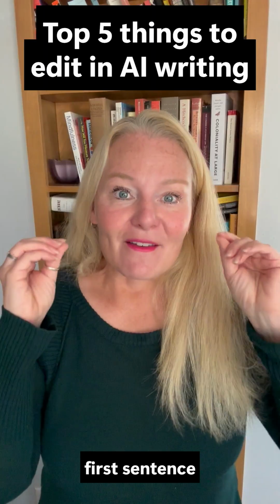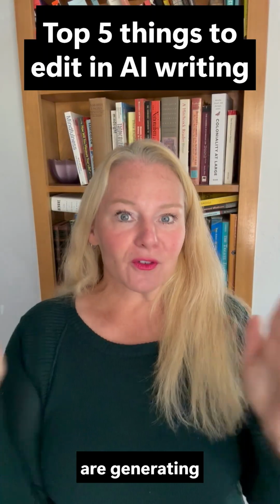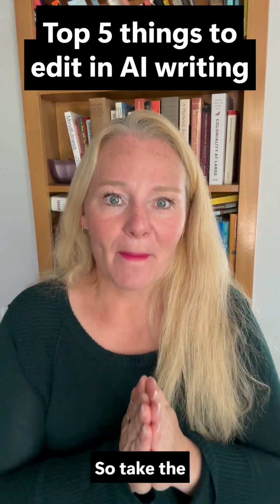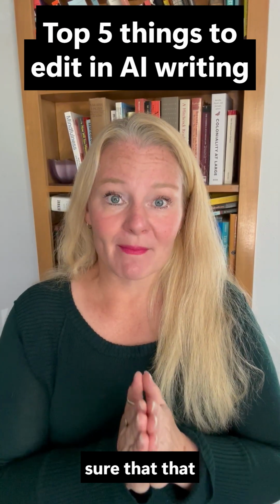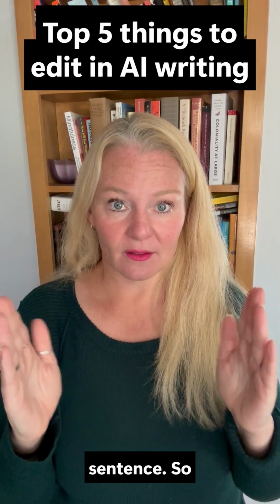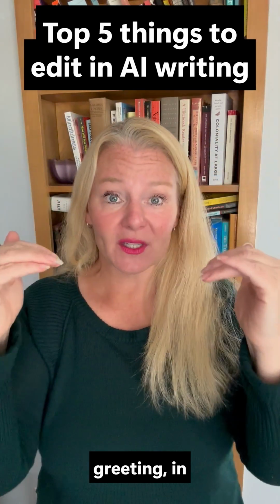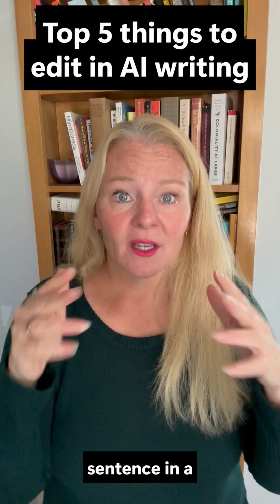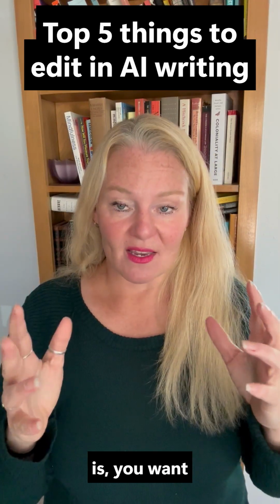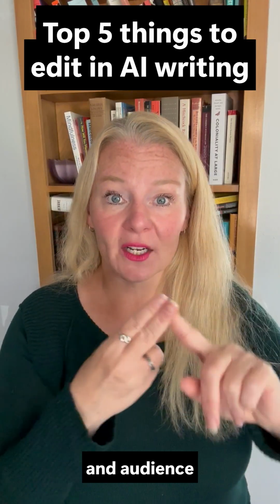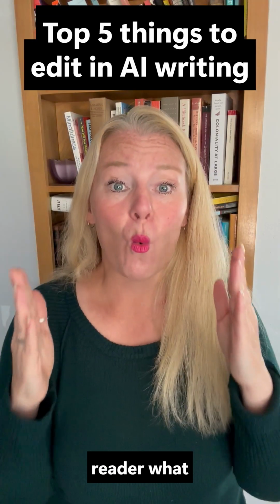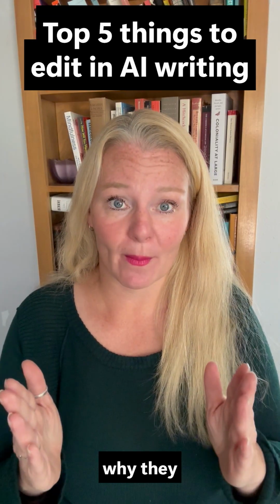Third tip, the first sentence of whatever document you are generating is the one most likely to be read by your reader. So take the time to make sure that that very first sentence, so it's after the greeting in an email, the first sentence in a text or chat or DM, the first sentence in a report, whatever that is, you want it to be purpose-driven and audience-focused. And the goal with that is to tell the reader what this is and why they should care about it.